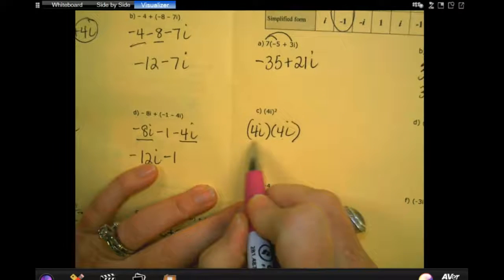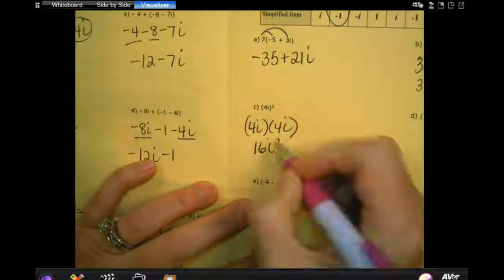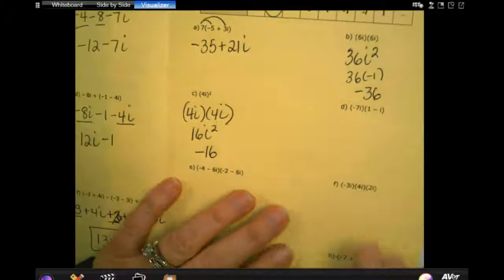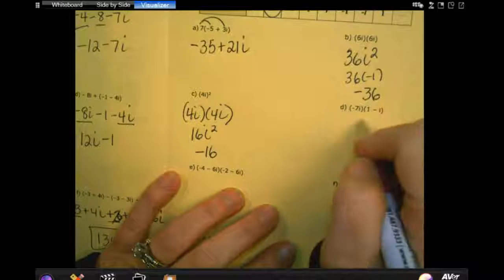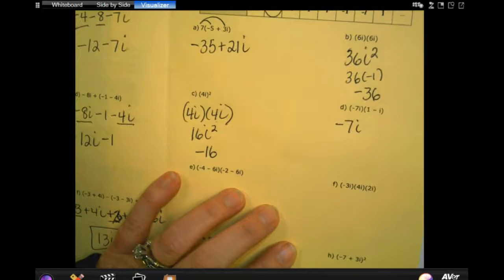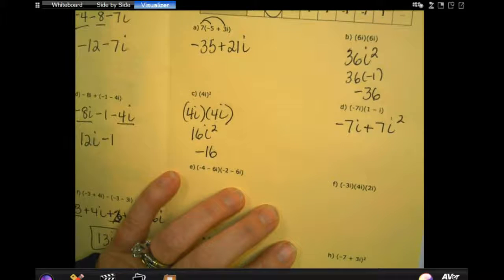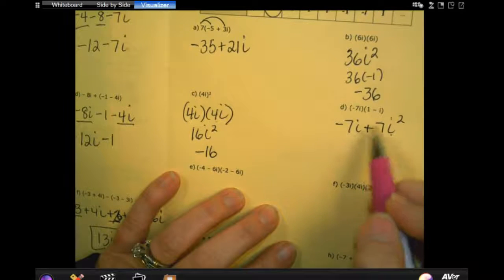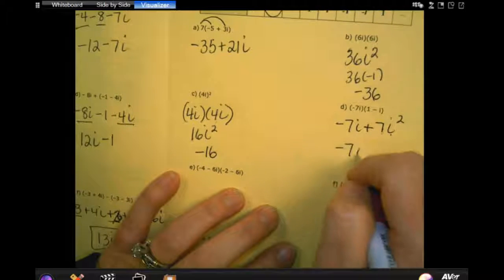So if I take 4 times 4, I get 16. i times i gives me i squared. So this gives me negative 16. On D, am I adding, subtracting, or multiplying? Multiplying. So I get negative 7i. And then what's a negative 7 times a negative 1? Positive 7i squared, right? Because i times i gives me i squared, and 7 times a negative 1 gives me positive 7. But what do we know about the i squared? It's a negative 1, so I get negative 7i minus 7.